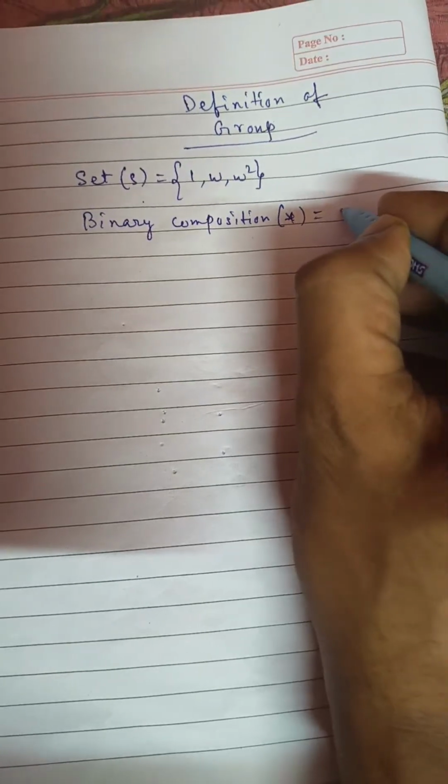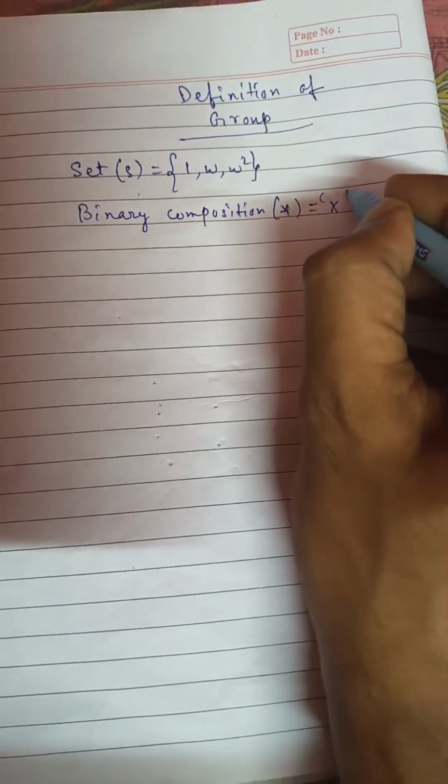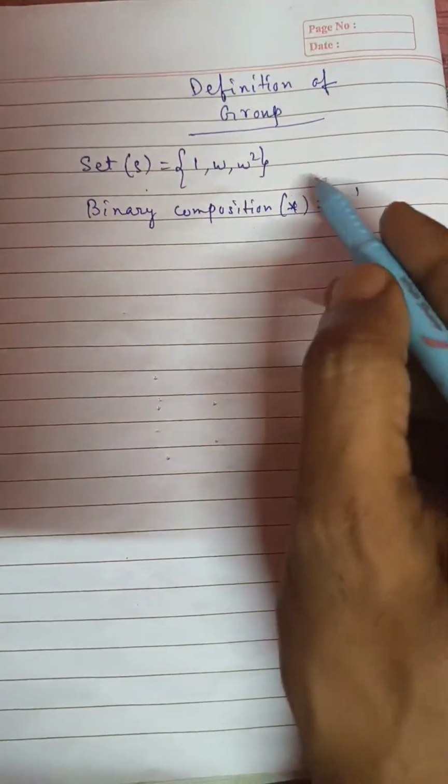So we will take multiplication as the binary composition to understand this definition of group.